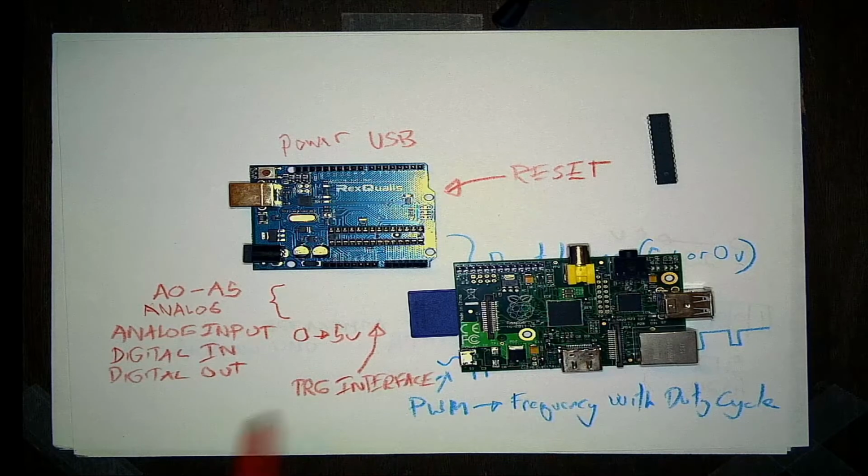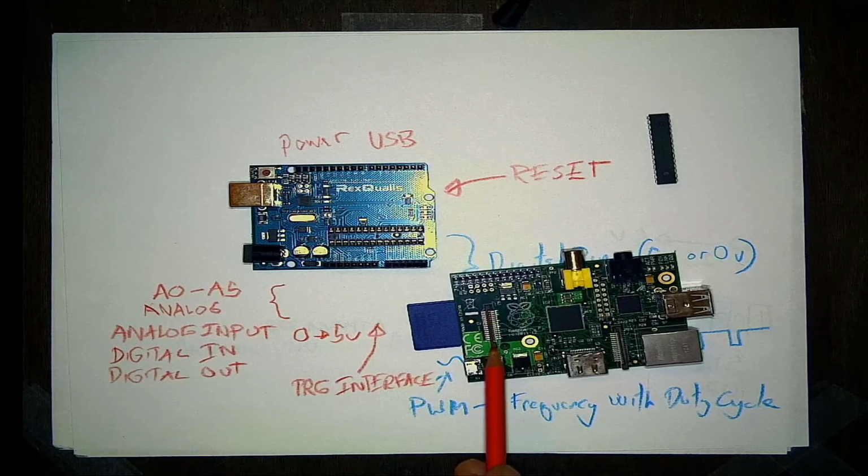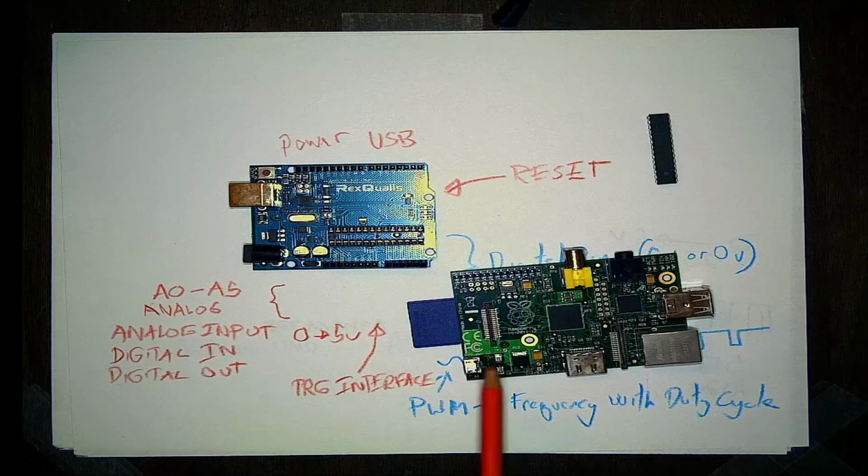It's a full computer. It has video outputs. It has USB ports on the side. It's got Ethernet for connectivity. You can connect it with Wi-Fi. This here is an LCD header, and for the most part, it operates exactly the same as the Arduino, where you have a USB interface. You can power it with it.